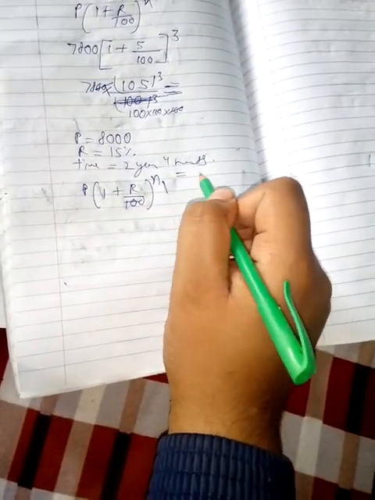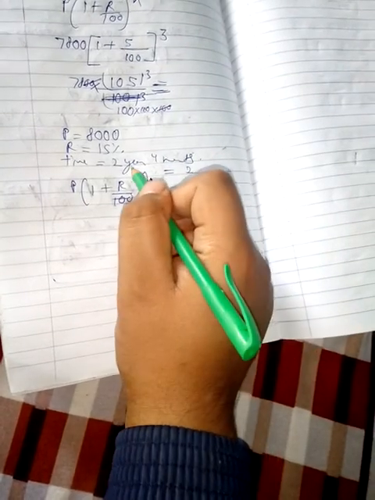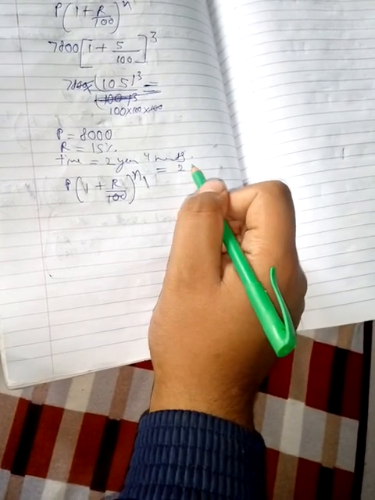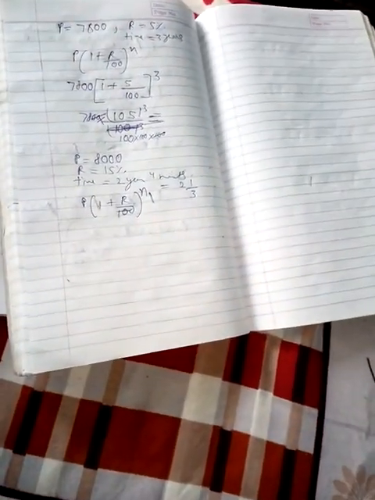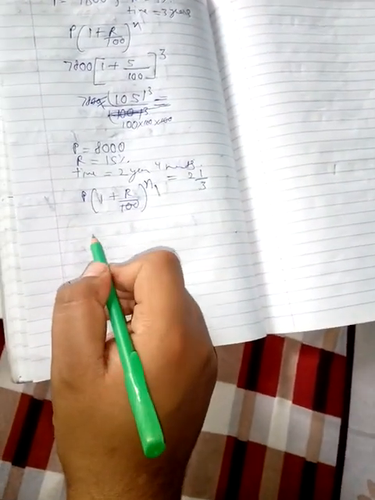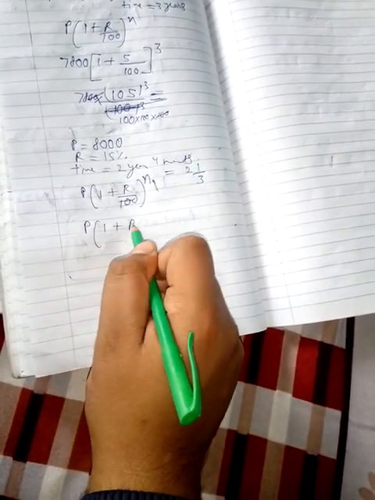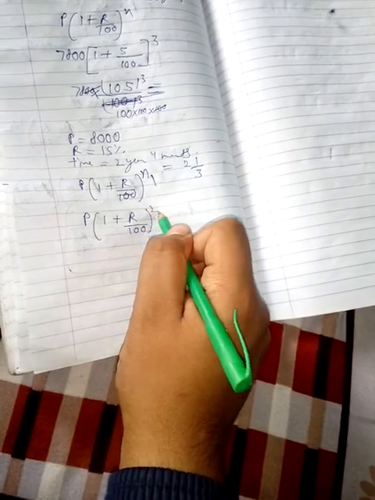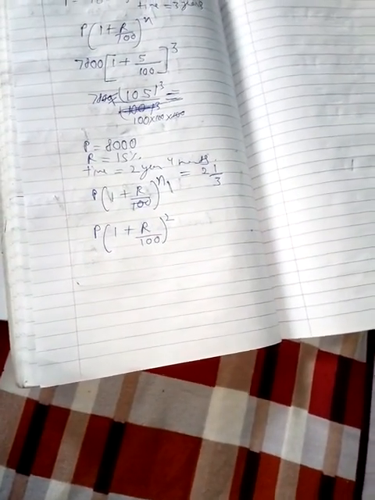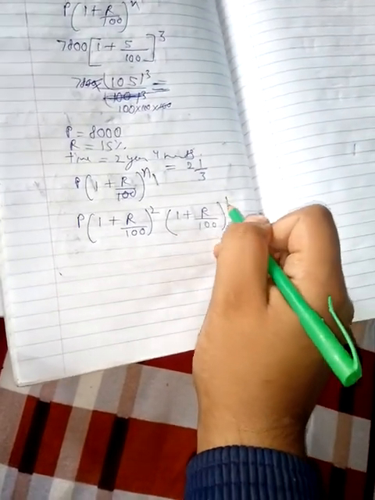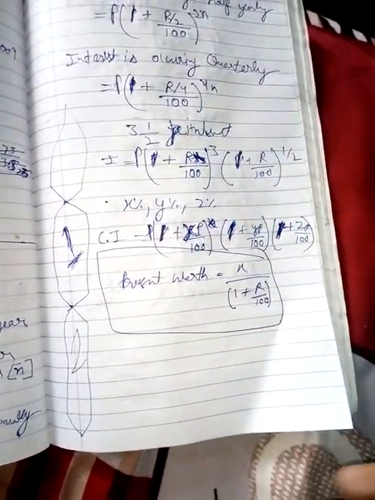So the time can be converted into fractions. 2 and 4 months, and 12 months in a year, so it is 1 by 3. So you know the formula of this is P times 1 plus r by 100 to the power 2, times 1 plus r by 100 to the power 1 by 3. According to this formula, it is the formula that I have used.